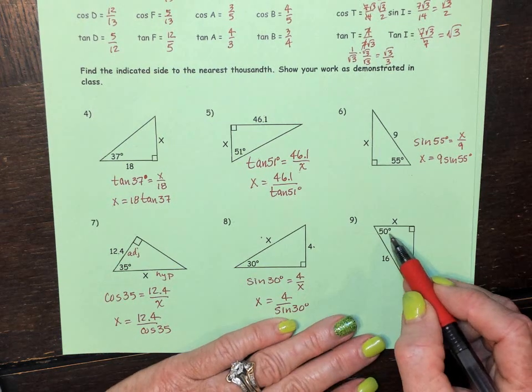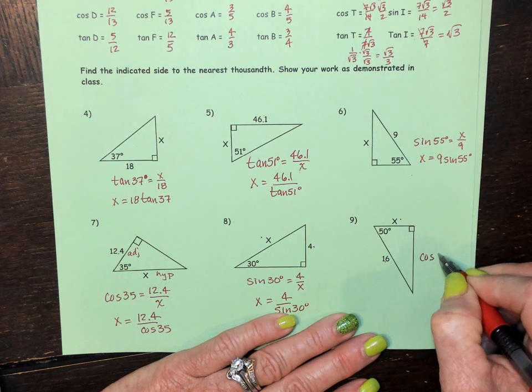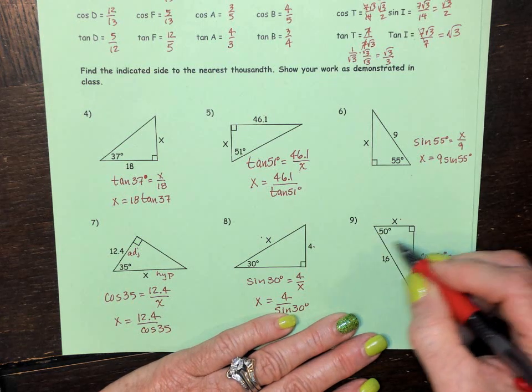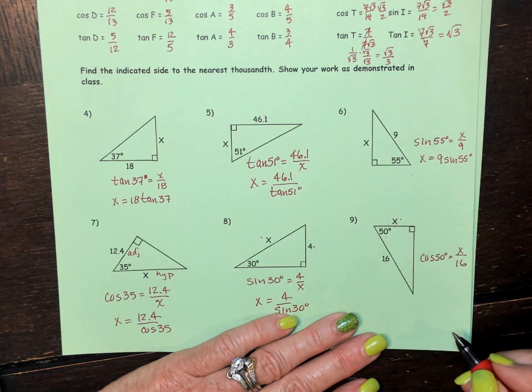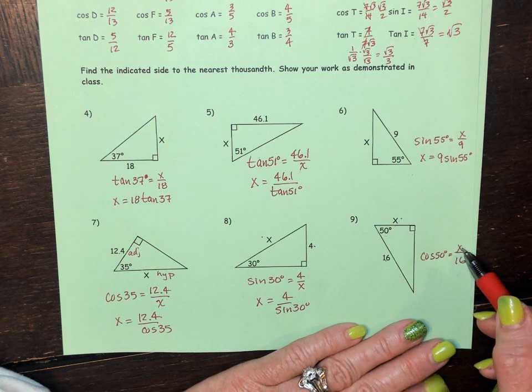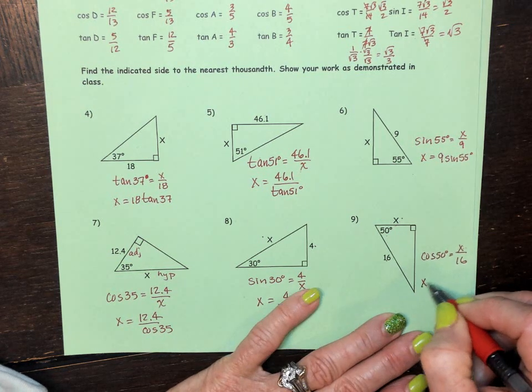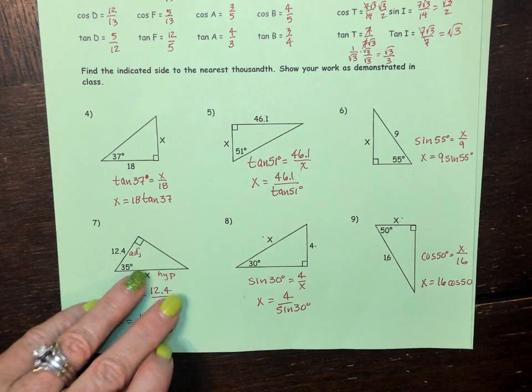Number 9, adjacent and hypotenuse, that's cosine. Adjacent side's a leg right next to it, that's x over 16. Now we don't swap these because the x is on the top, so we're just going to multiply by 16. 16 cosine 50.